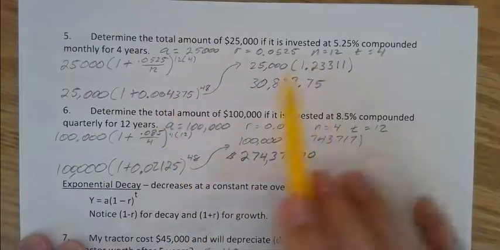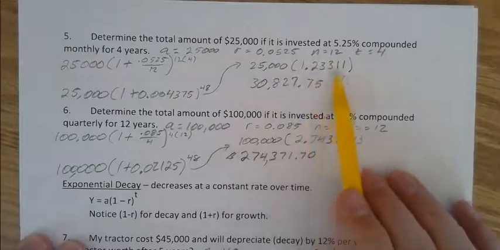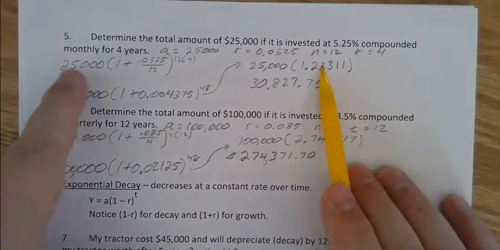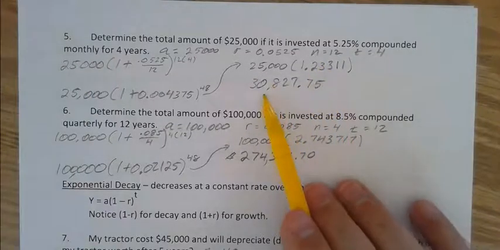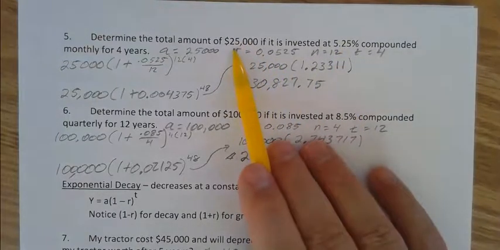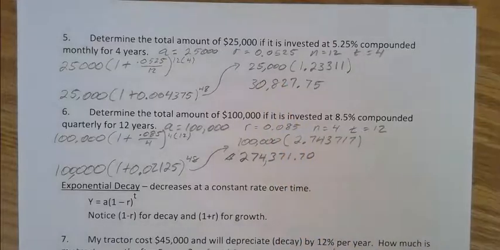I do both of those to get to here, okay? And when I do that to the 48th, this is what I get, and then I multiply this times the 25,000, and I get 30,000. So 5%, 25,000, 5%, 4 years compounded is 30,000.